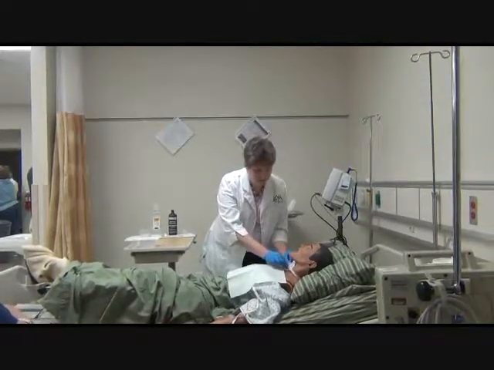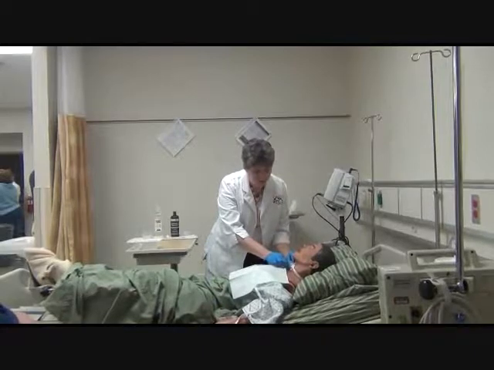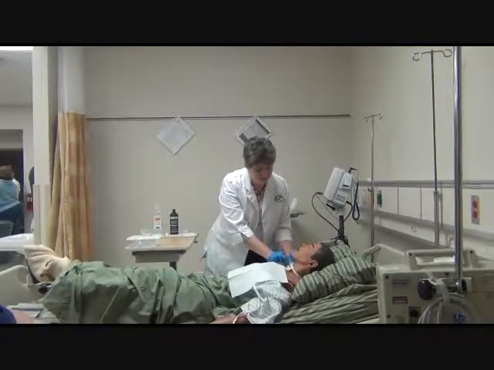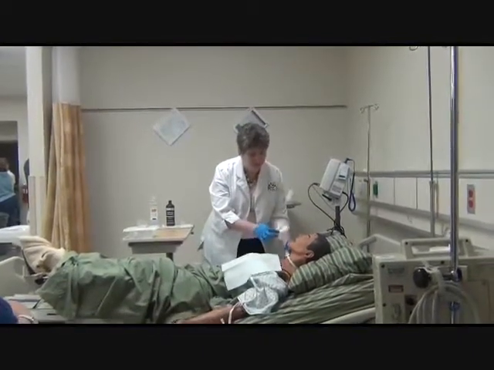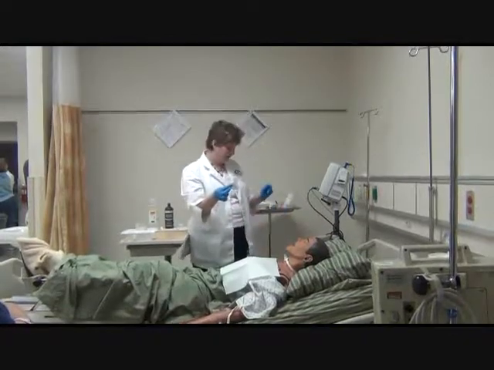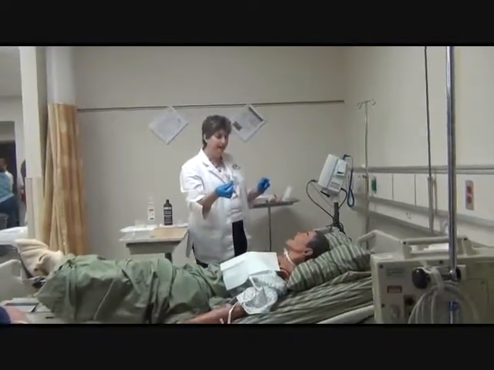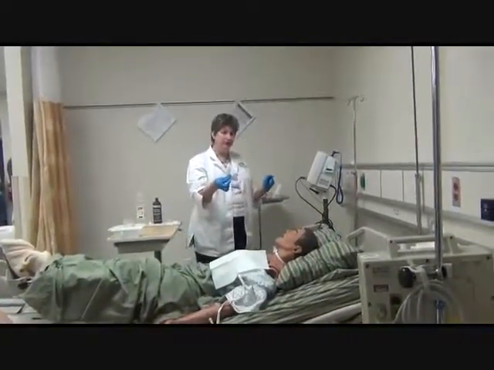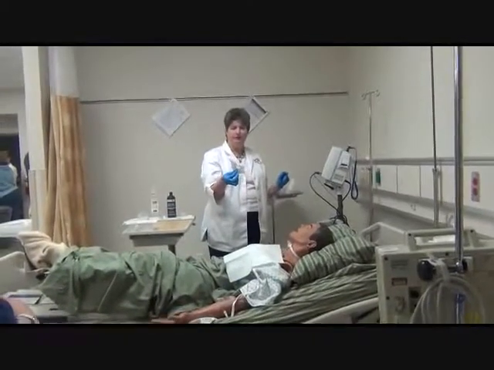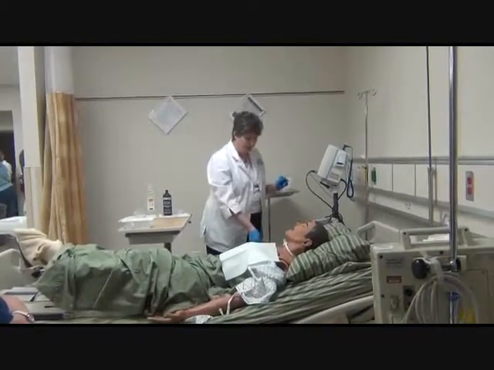Okay, so at this point, what I want to do is get rid of the drainage dressing that is around that. These are usually pretty messy with blood and bacterial discharge, serosanguinous discharge. If this is a new trach, we're going to throw that away.